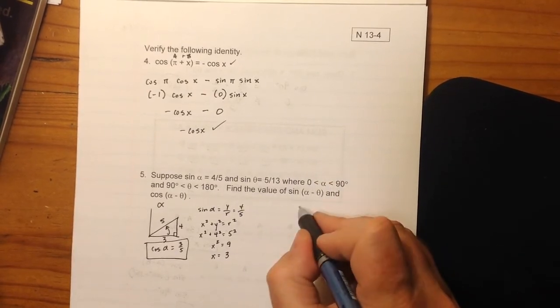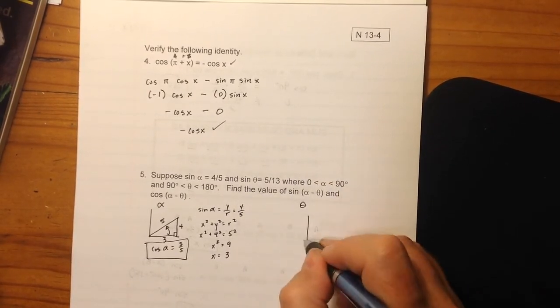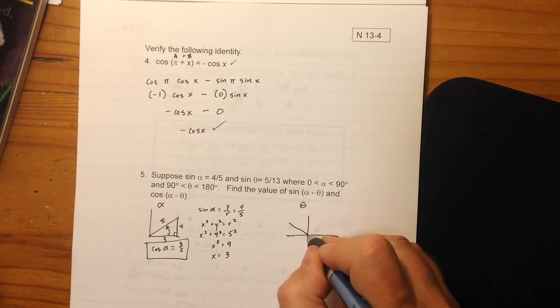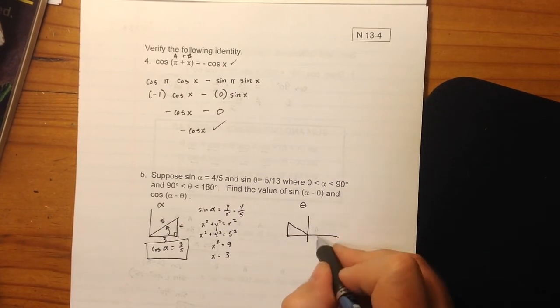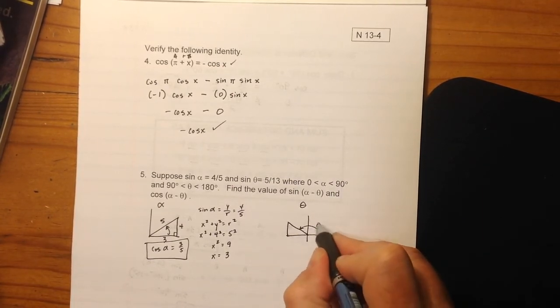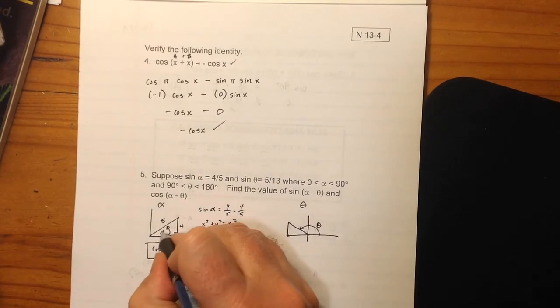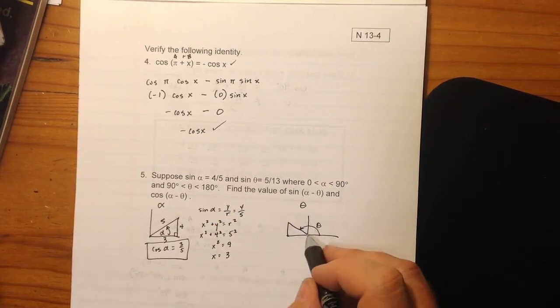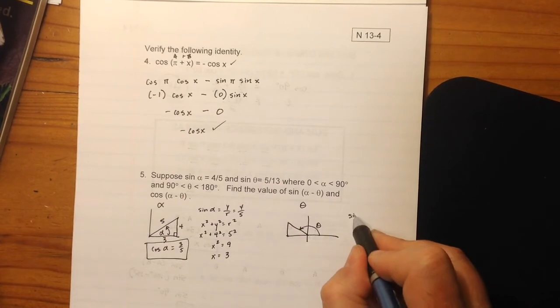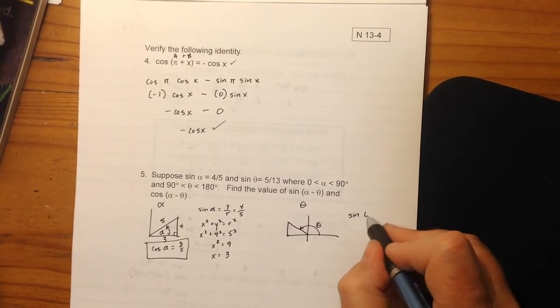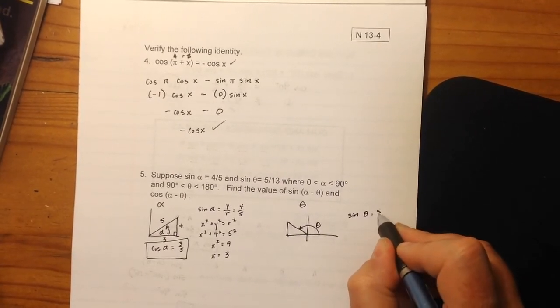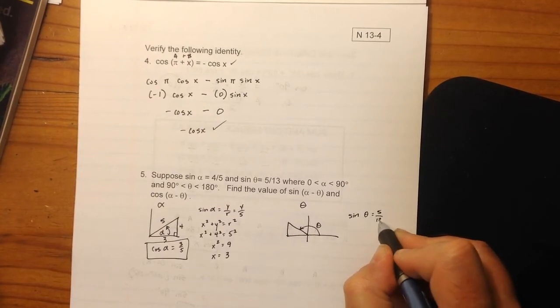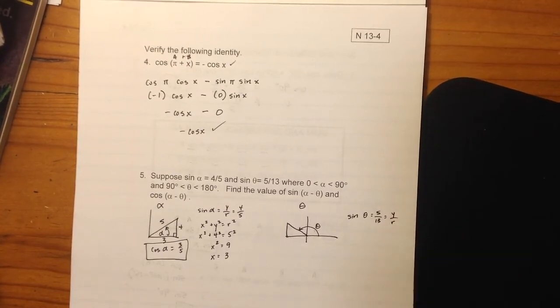All right, theta is in the second quadrant. It looks something like that. This was my alpha over here, this is my theta. And sine of theta equals 5/13. Remember, this is, again, y over r.